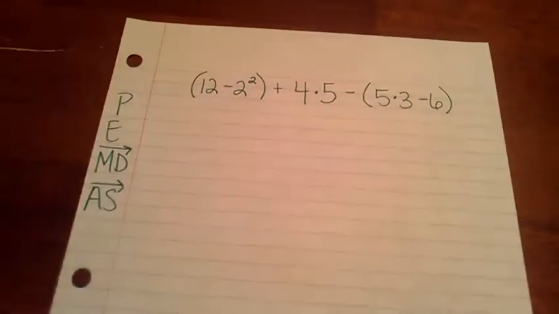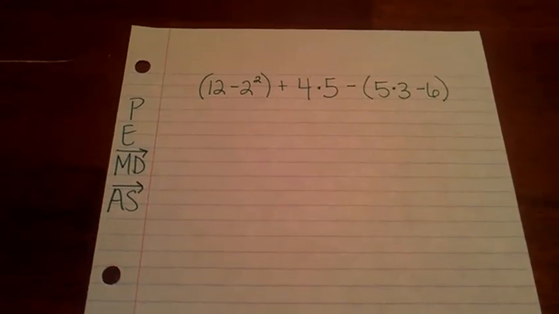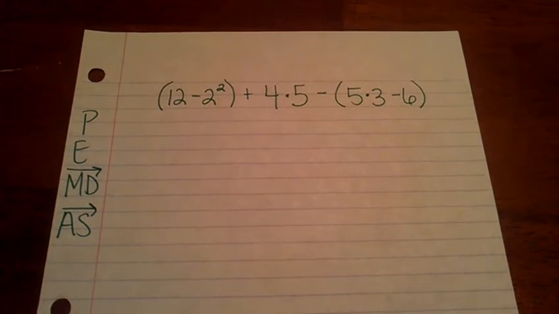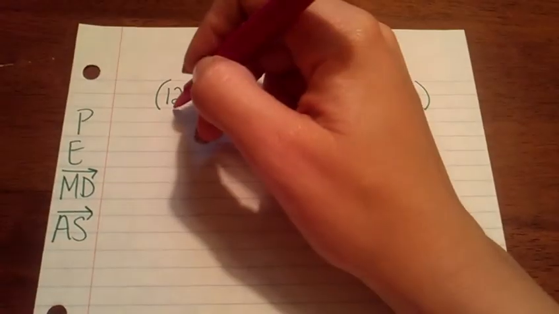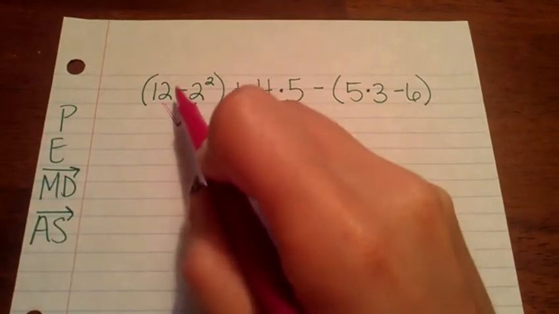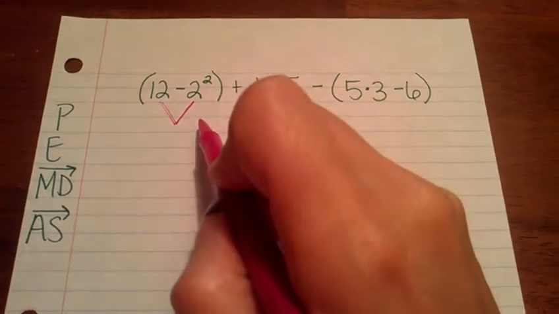Okay. One last example. As you can see, we've got lots of different operations in this one, so we work from left to right. Do I have any parentheses? Yes, I do. Now, if you'll see, I've actually got 2 operations inside these parentheses. I've got subtraction and exponent.